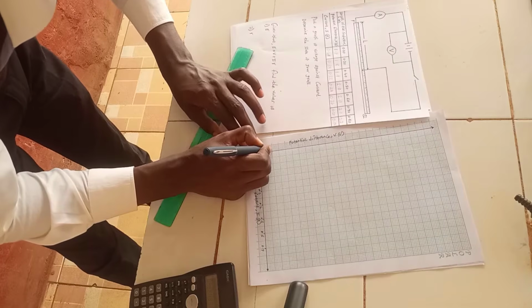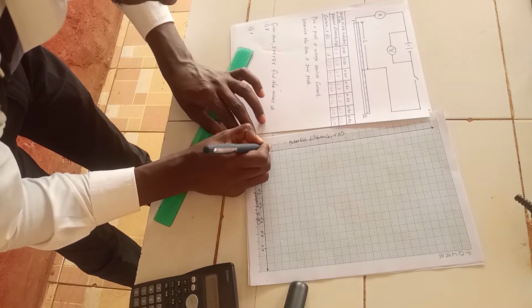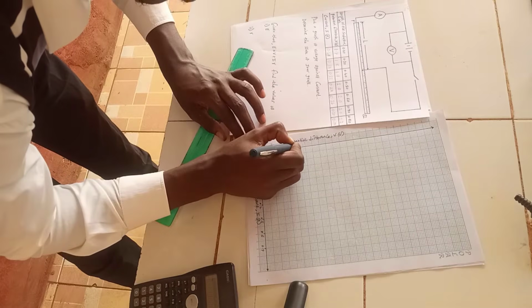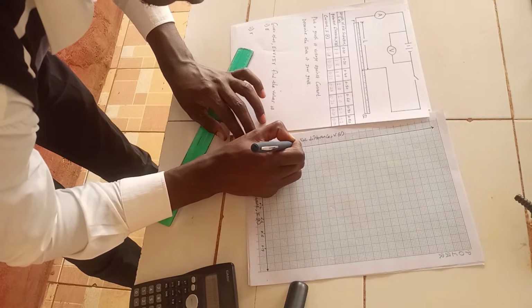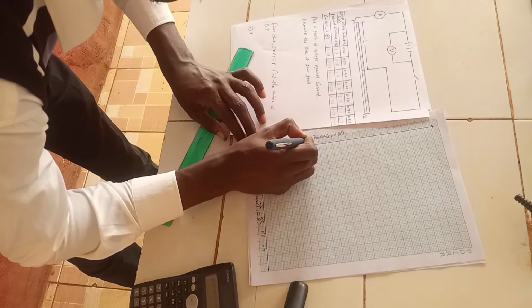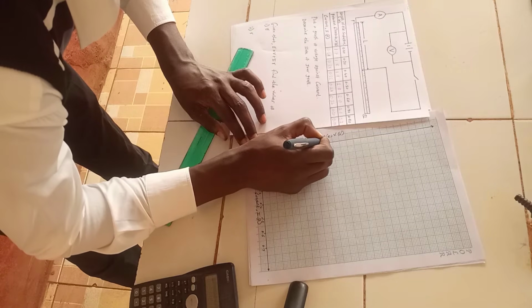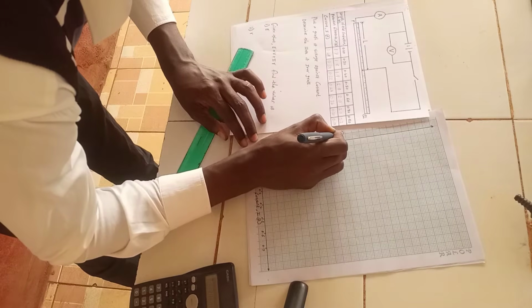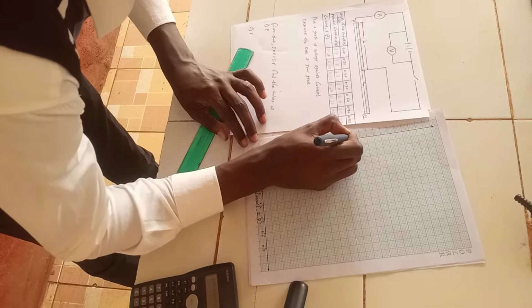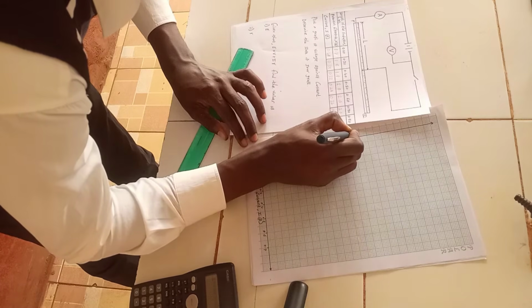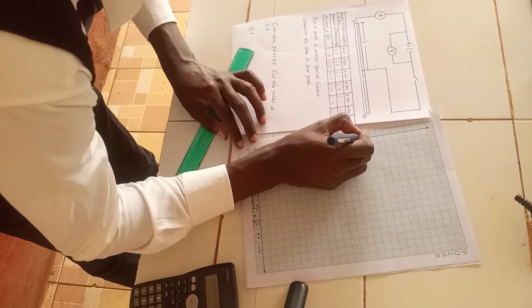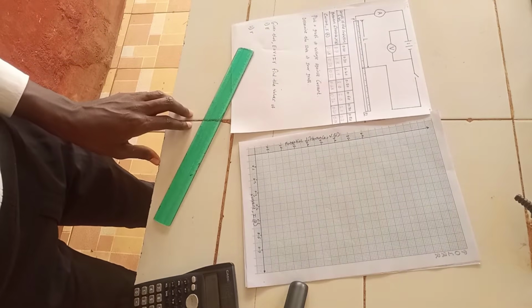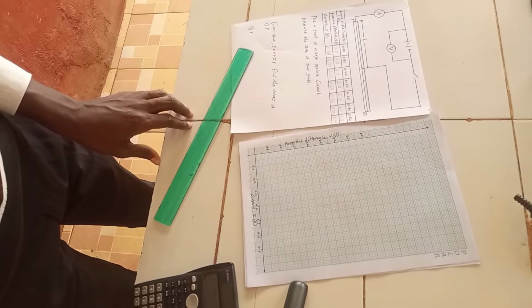So here we'll have 0.5, 1.0, 1.5, 2.0, 2.5, 3.0, 3.5, and lastly 4.0. That is our scale for the values we have.